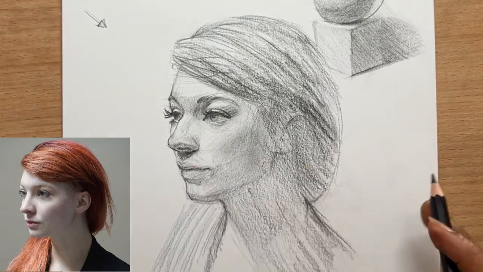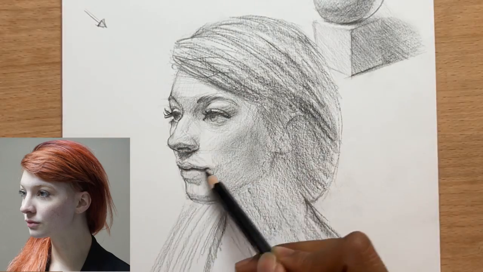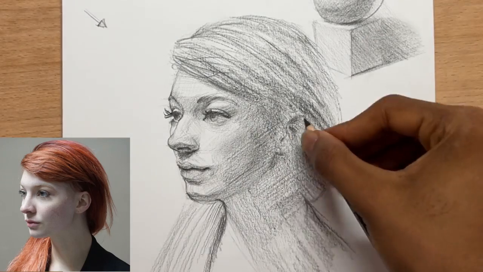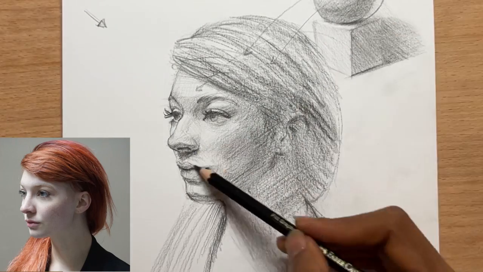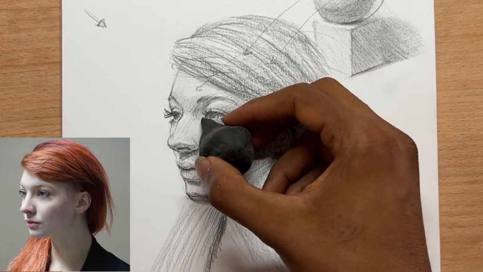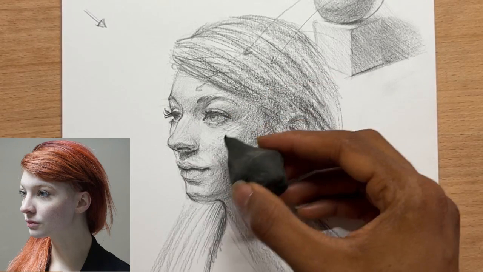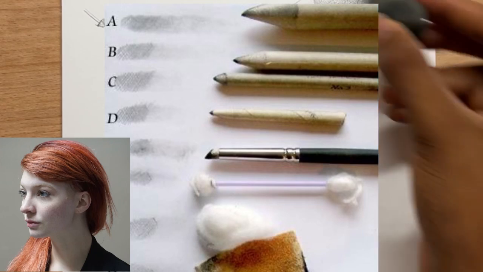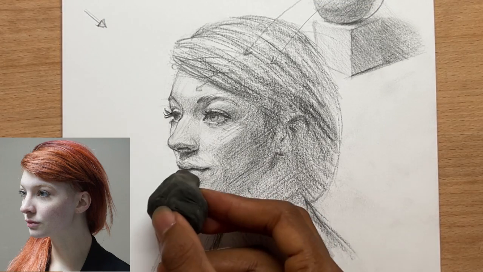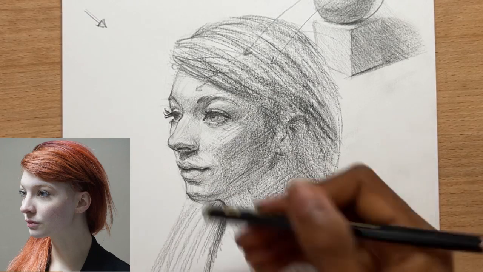Now, after I identified and placed the shadows and halftones, I go back and add another layer of darker values to match the shading on the reference. I also use my finger to blend those areas where there is a soft transition. Remember, you don't need many blending tools to make your drawing look realistic. Now at this stage, the drawing is almost done. The only thing remaining is the highlights.